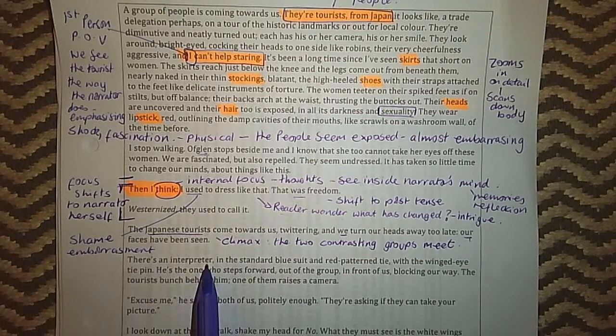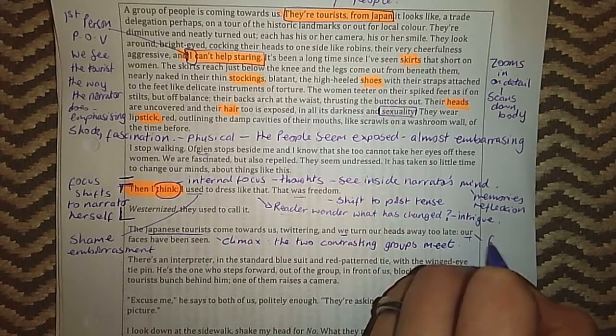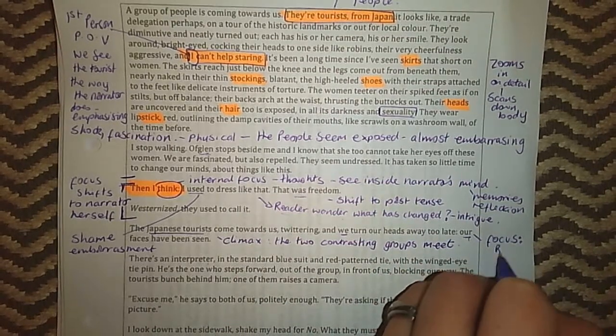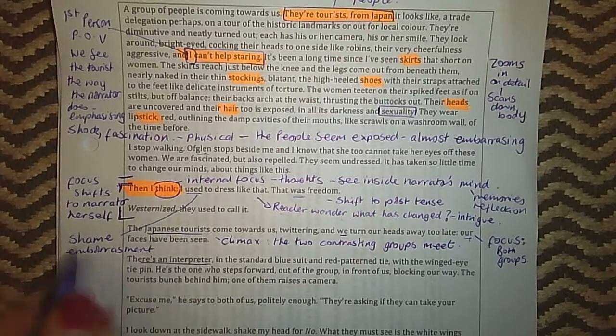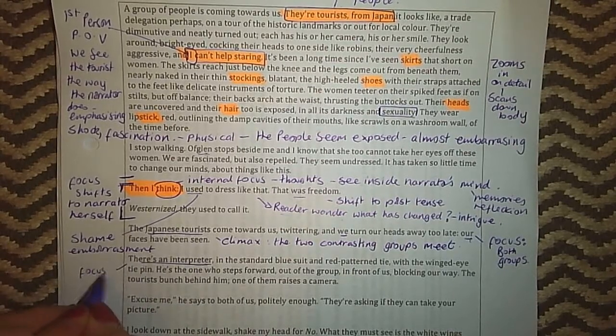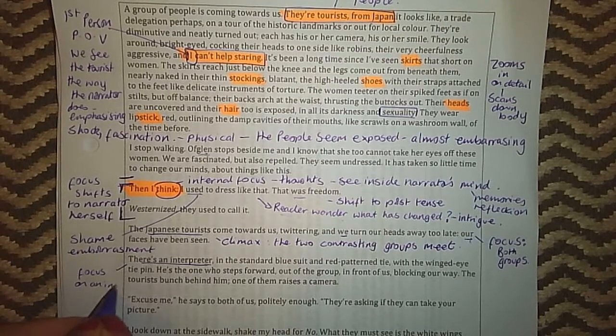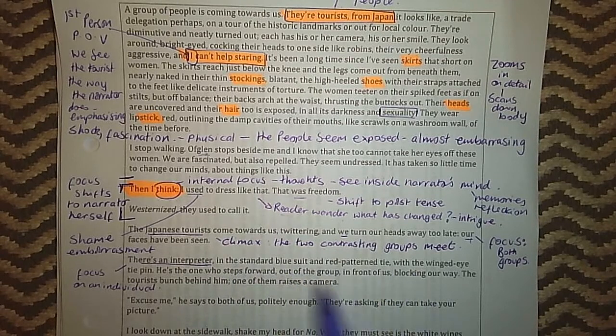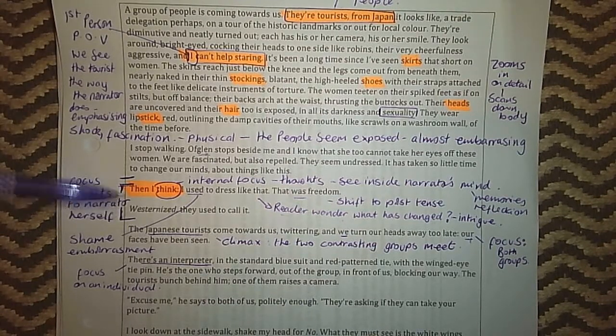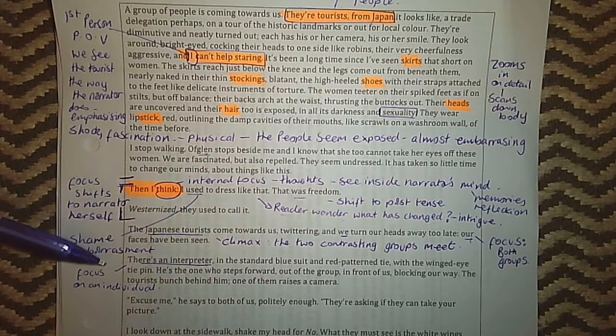And then she focuses on the interpreter, okay? So again, she goes from focusing on both groups coming together. So again, let's just make our notes here so it's really clear. The focus here is on both groups. And then the focus is on the interpreter. So the focus shifts onto an individual. And again, we get a description of the interpreter. I don't want to go into too much detail here because we're going to write about this bit for our beginning. We're going to write this bit about our middle. So we really only need to then write about the end.